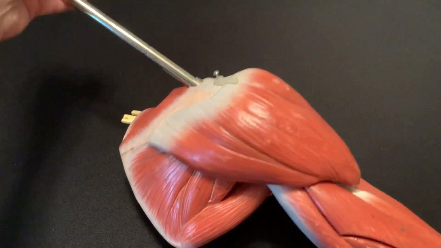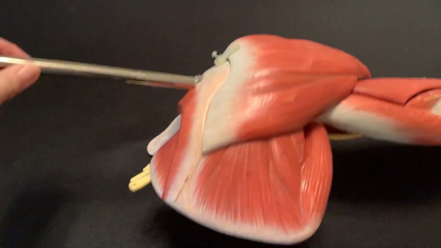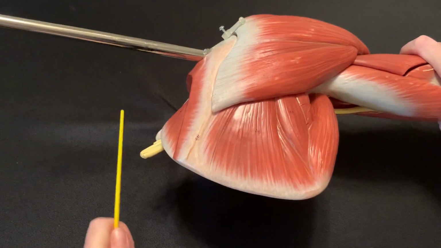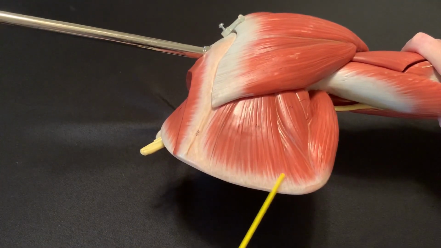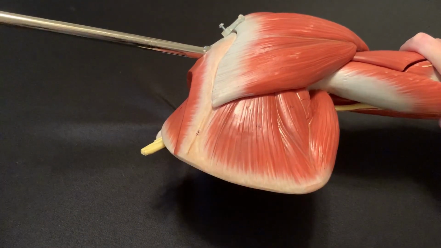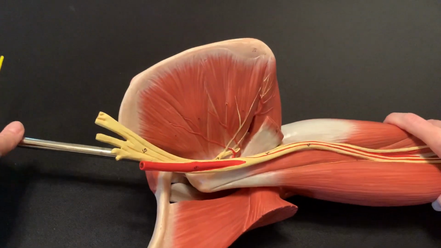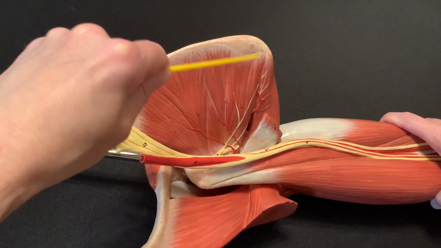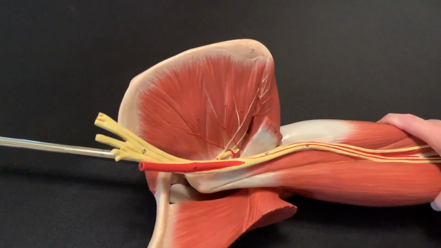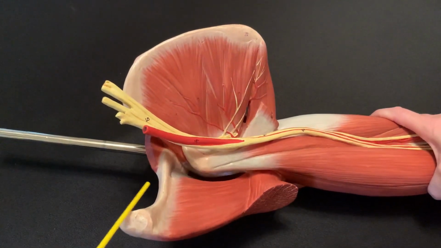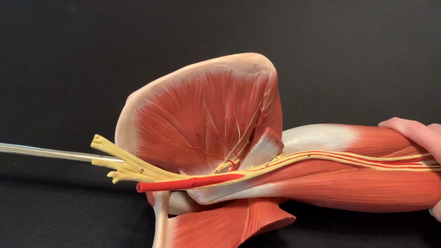So that should tell us then that this is going to be the medial border, and see approximately where that inferior angle is going to be. So this then gives you another view of that clavicle as well.